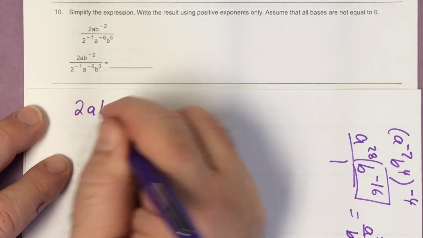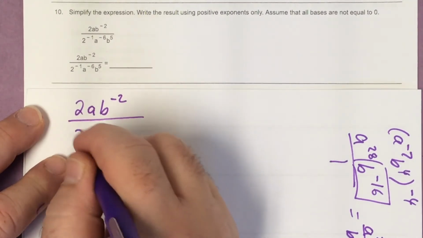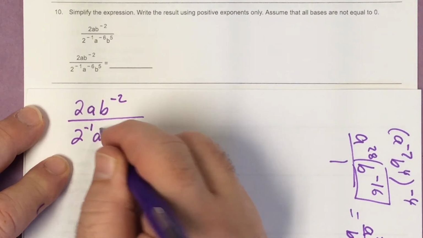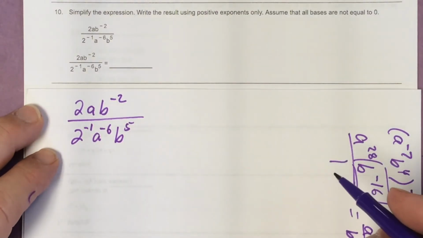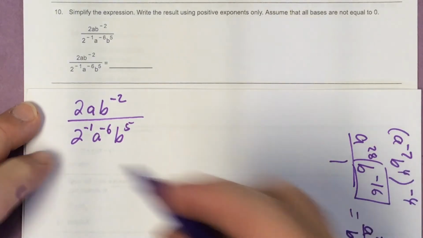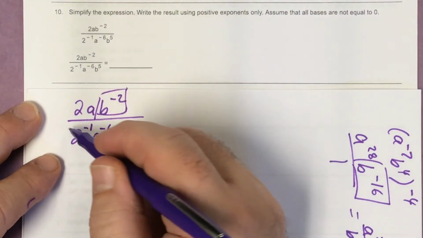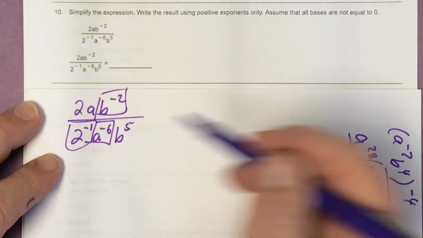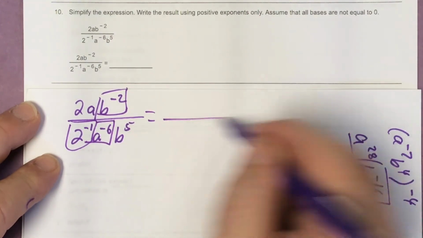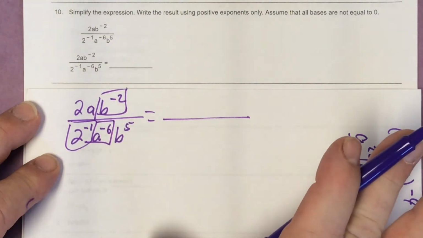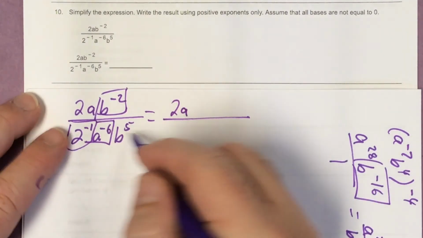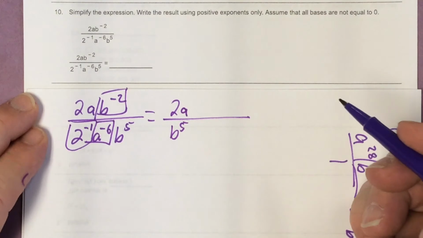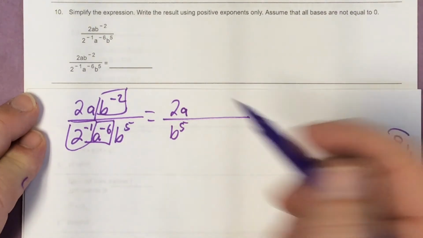So you have 2ab to the negative 2 divided by 2 to the negative 1, a to the negative 6, b to the 5th. So what I want to do is figure out what are the things I need to move: b to the negative 2, 2 to the negative 1, a to the negative 6. I'm going to write the things first that are staying put. 2 is staying put, a is staying put, b to the 5th is staying put. I'm going to move each of the other things.